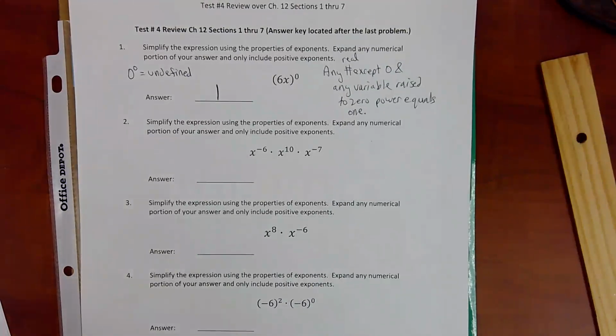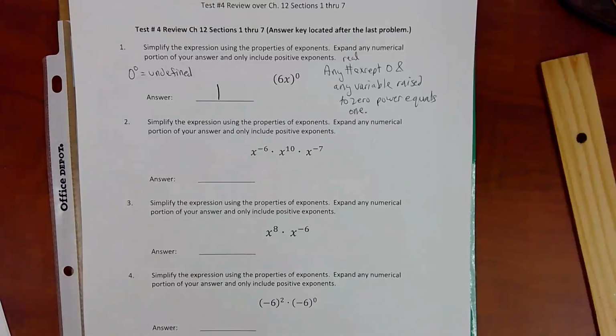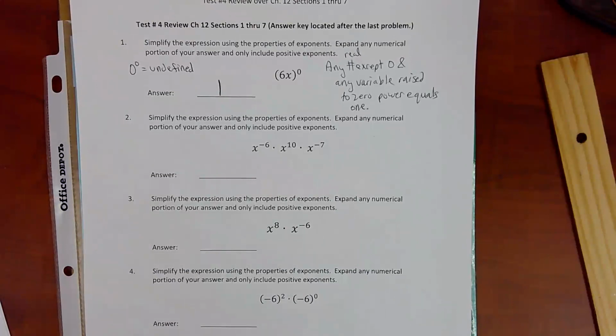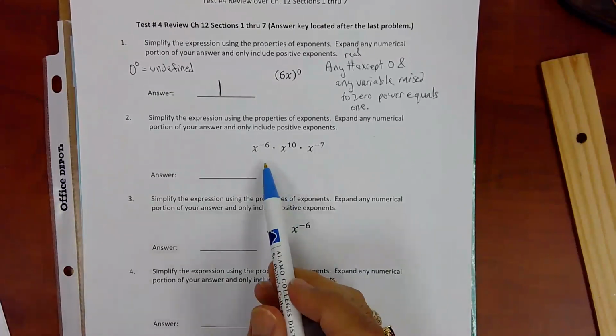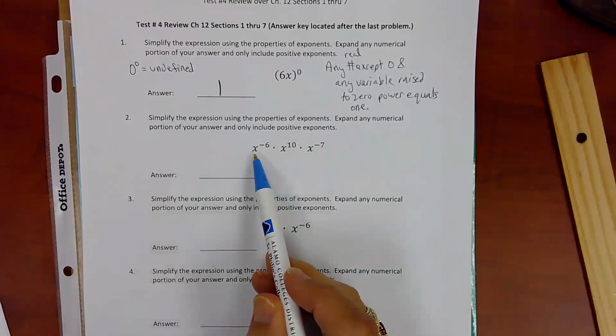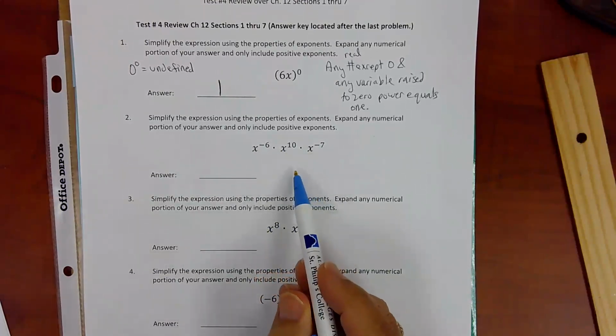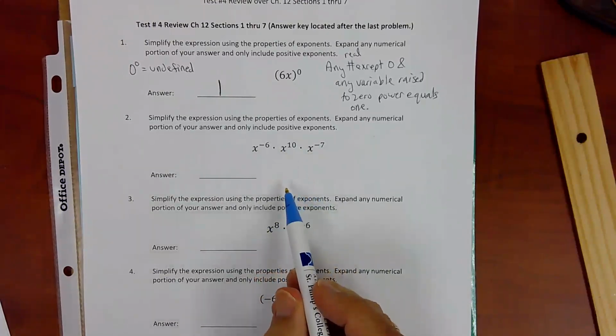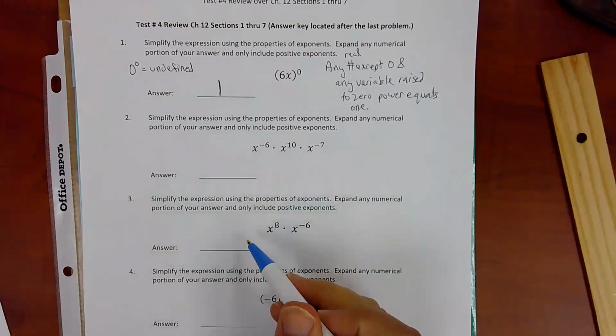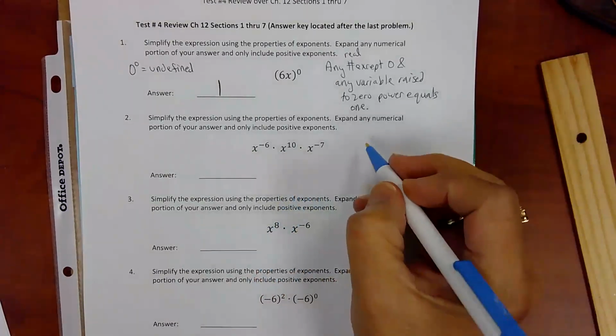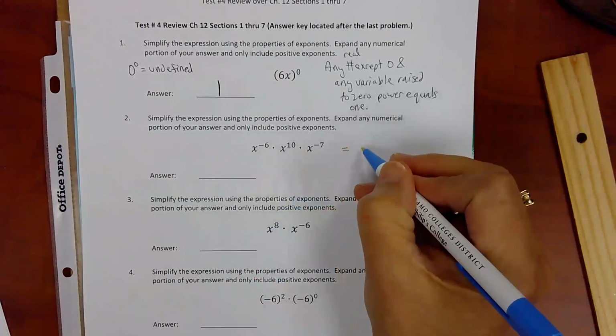Okay. So 2 says, simplify the expression using the properties of exponents. Expand any numerical portion of your answer and only include positive exponents. Okay. So here you're multiplying 3 different terms. They have the same base of x and they're raised to different exponents. So this is where you should keep the base and add the exponents here. Okay. That's one of your product rules.